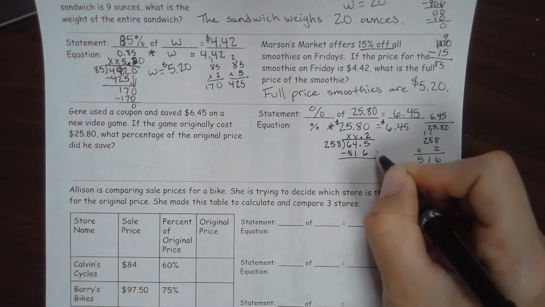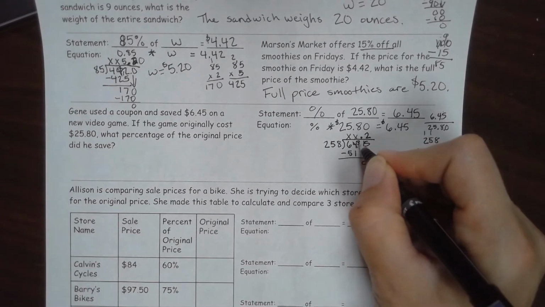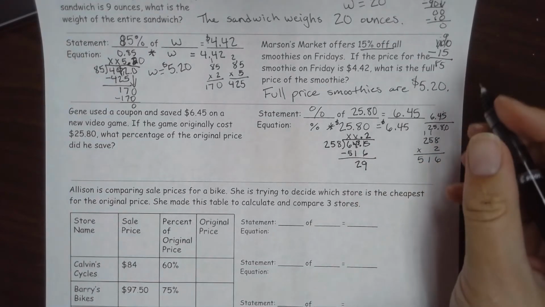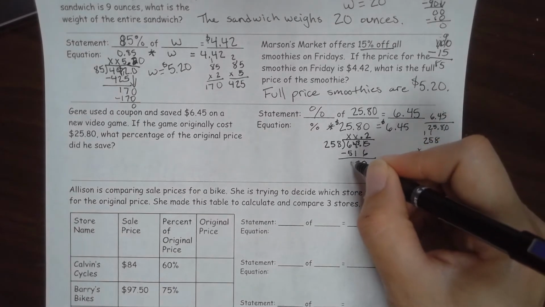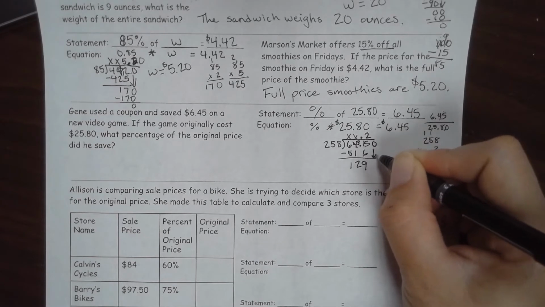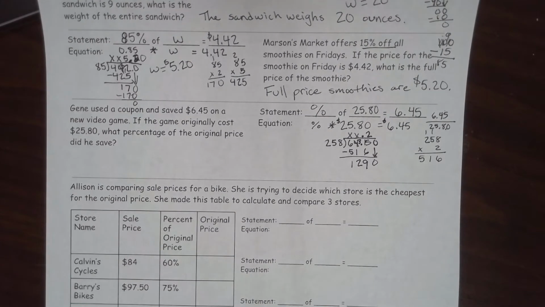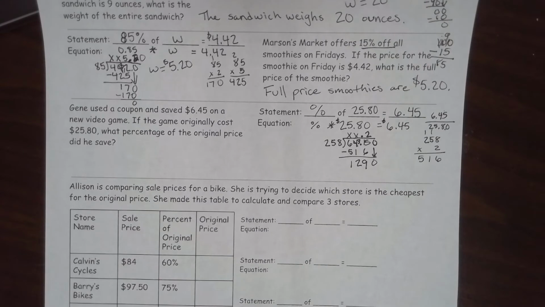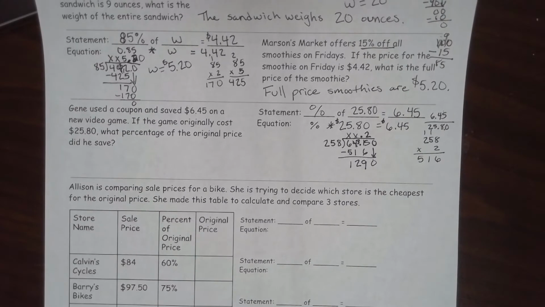516. I have to borrow. 15 minus 6 is 9. 3 minus 1 is 2. And 6 minus 5 is 1. So because we're after a decimal, I can annex a 0 and keep going. How many times do you think we can fit 258 into 1,290? My guess is 4 or 5. Let's try 5 and see what happens.